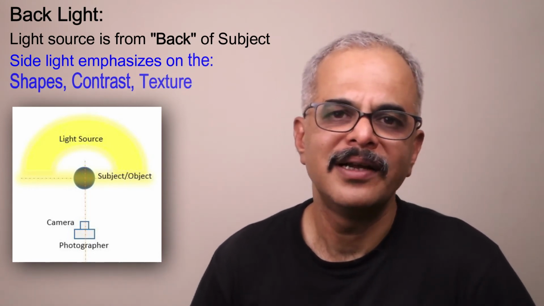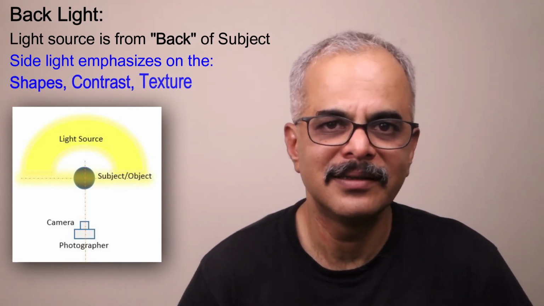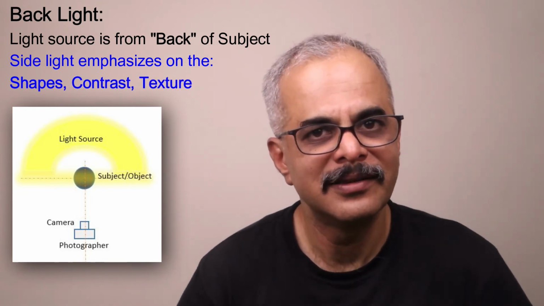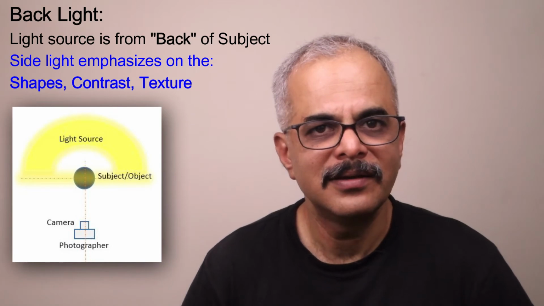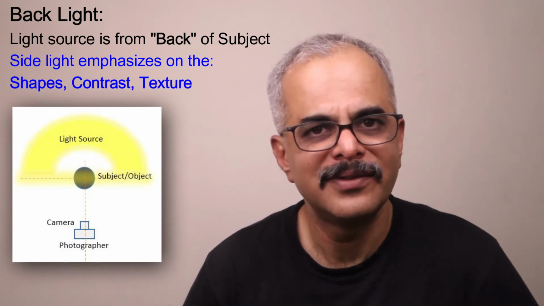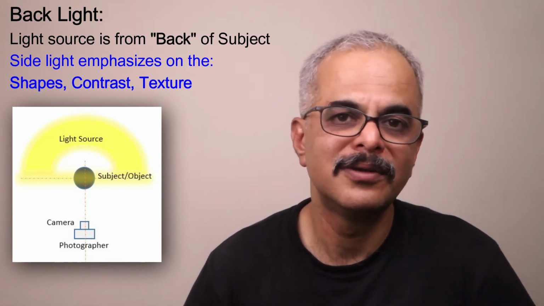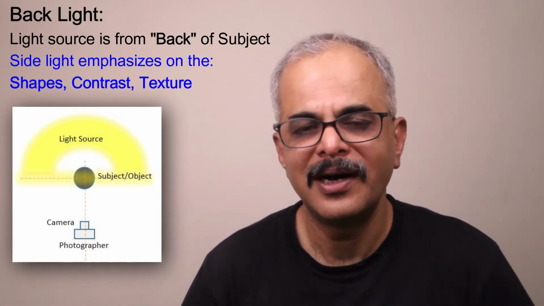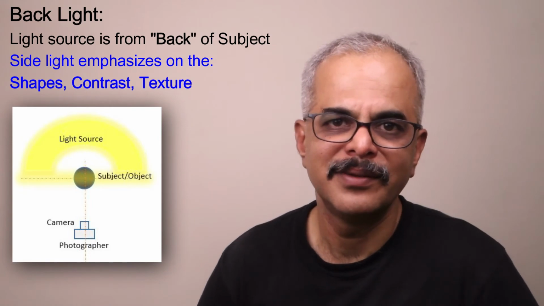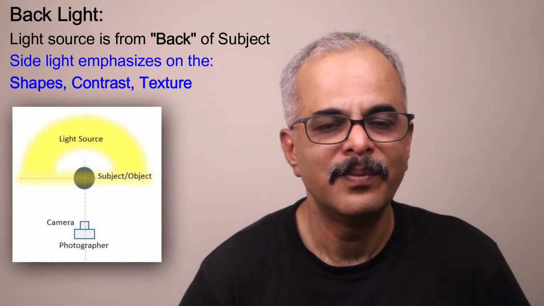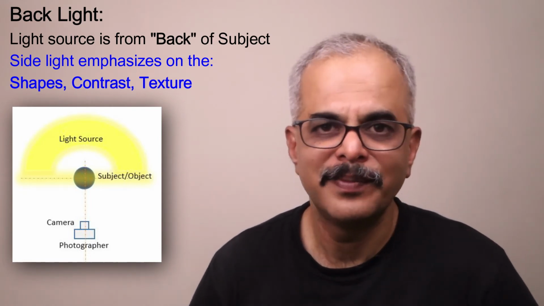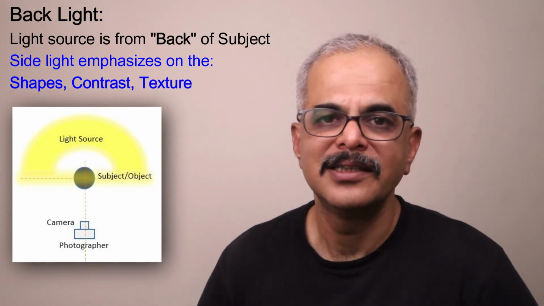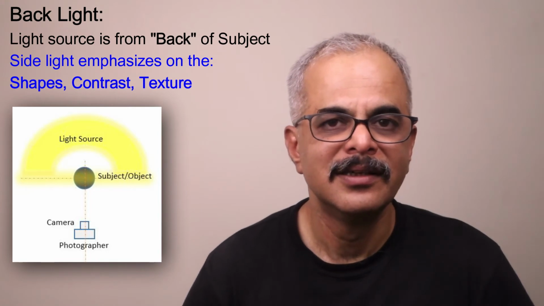So this type of lighting normally is called a backlight direction. And what happens in this backlight direction? Since the light is coming from the back side of the subject, we normally tend to lose details from the angle we are shooting. Hardly any details are seen when we are shooting with the backlight. And what is prominent in this backlight? The overall shape of an object or a subject is basically emphasized.